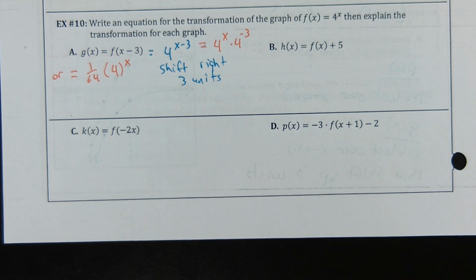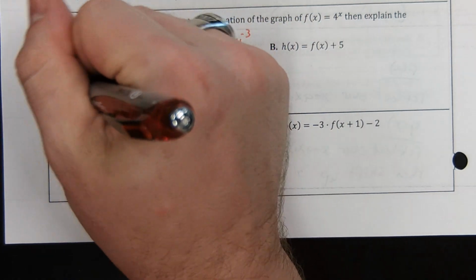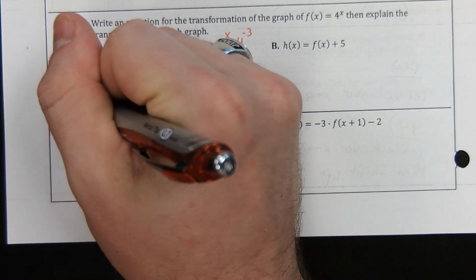So we could have just said vertical dilation, factor 1 over 64. Would I have done that? No, I wouldn't. But I'm just saying it can be done.